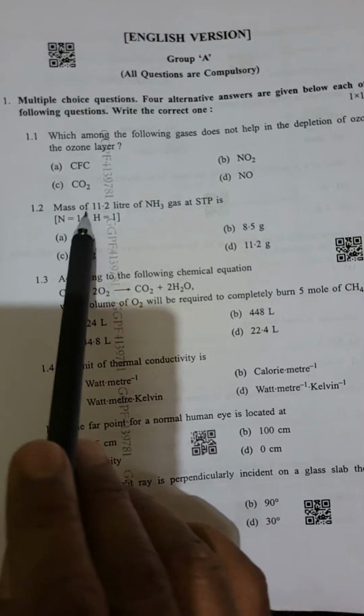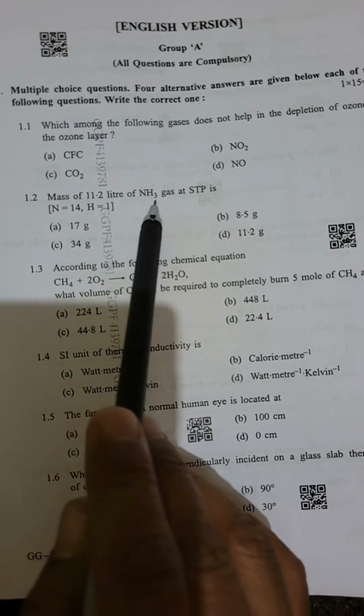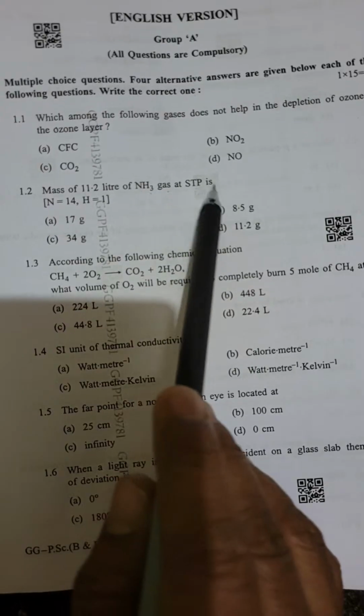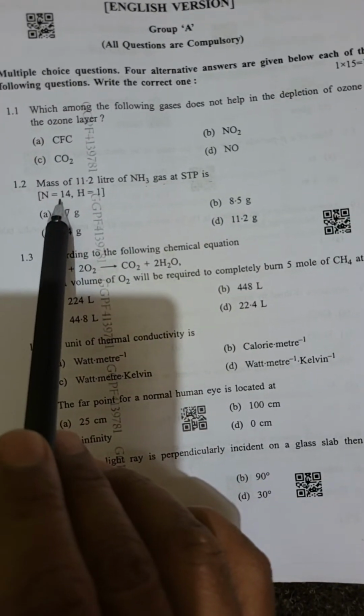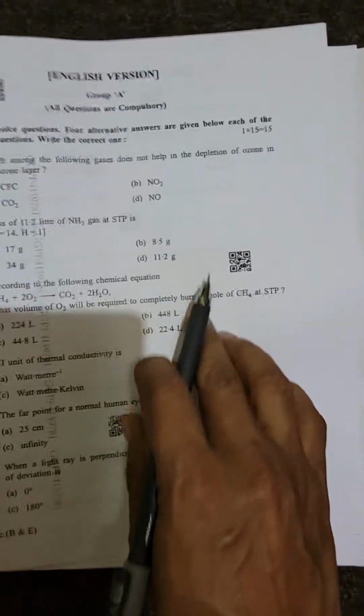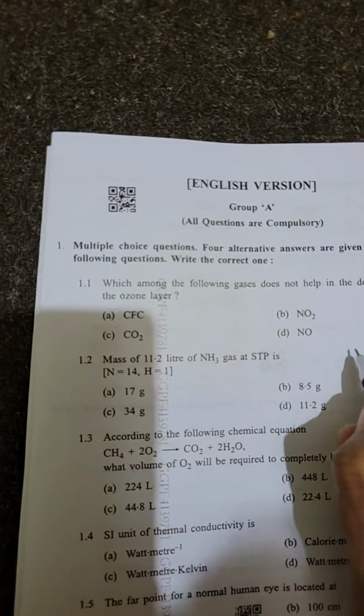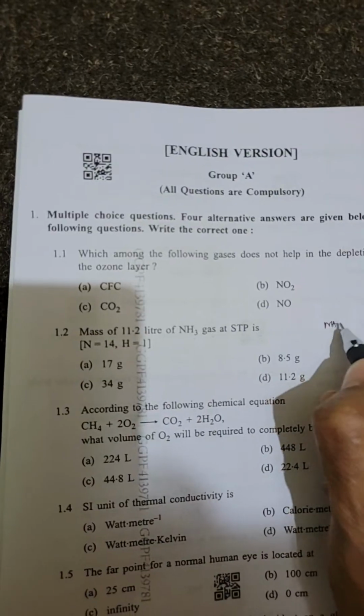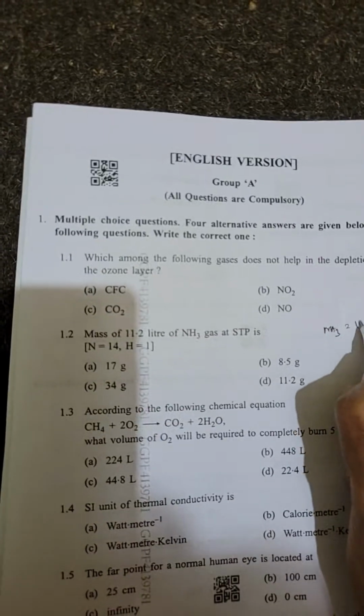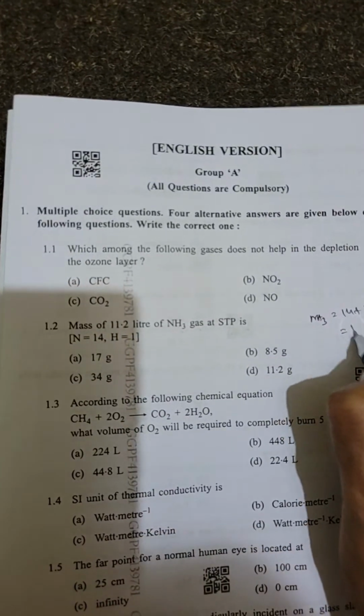A mass of 11.2 liter of ammonia gas at STP is. So here's a small calculation. Ammonia is 14 plus 3, 17.